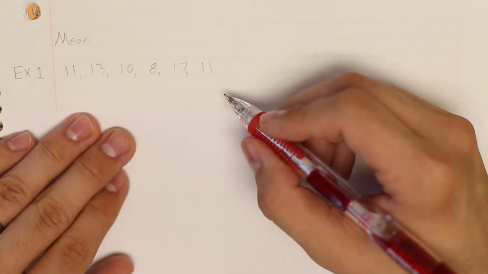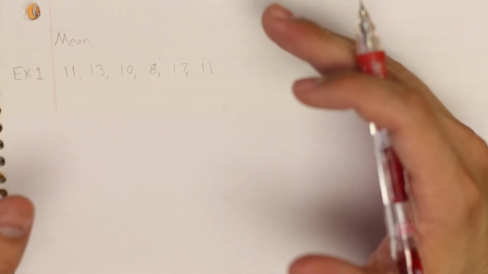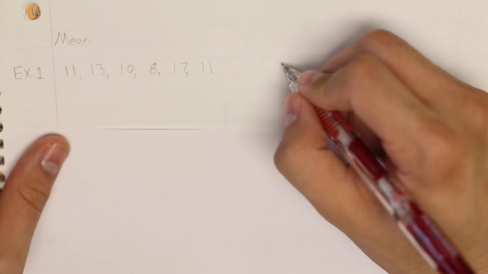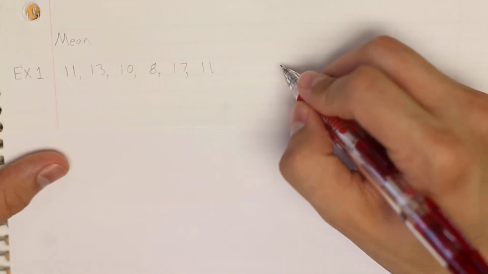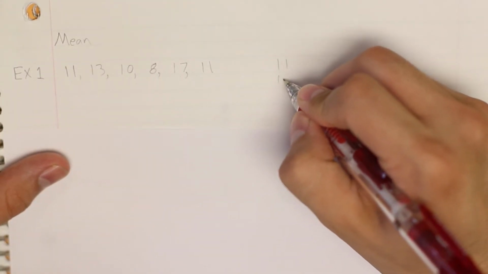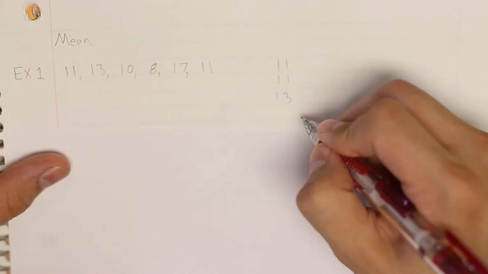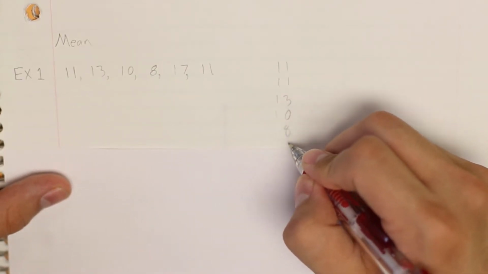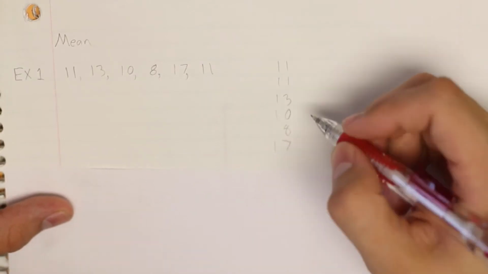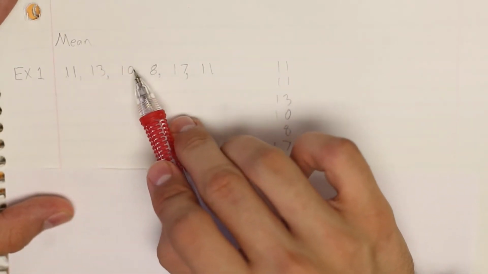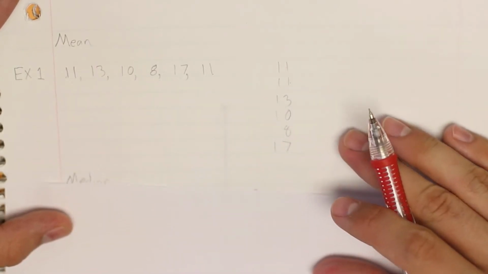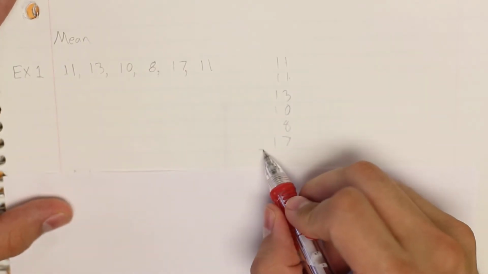You can add them all together any way you want, so long as you get the right answer. I don't care. If you like to make the big list, where you say, well, I've got 11, 11, 13, 10, 8, 17, so long as you include all the numbers. We got 1, 2, 3, 4, 5, 6. They're all there. Great. So I'm going to add these together.